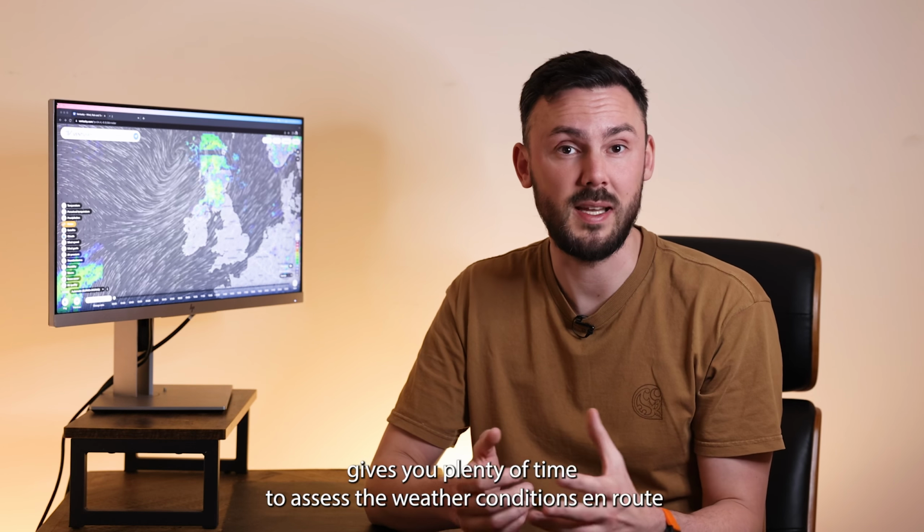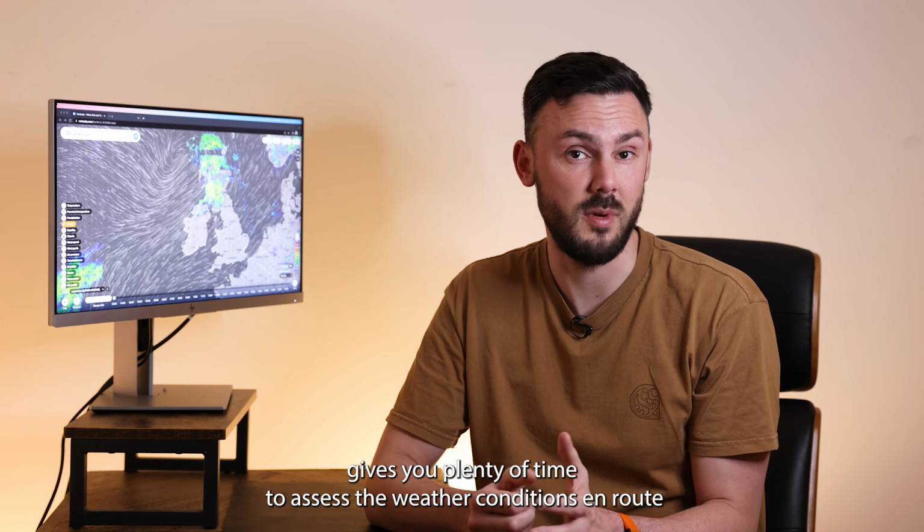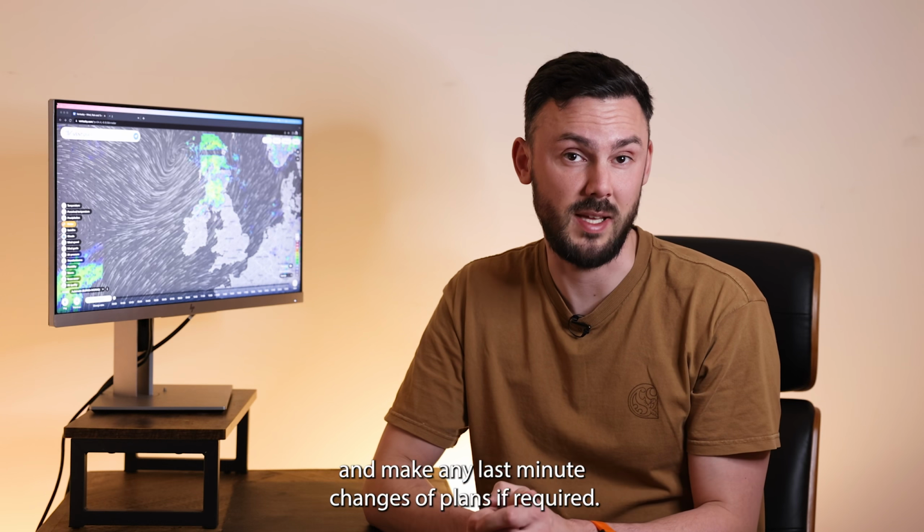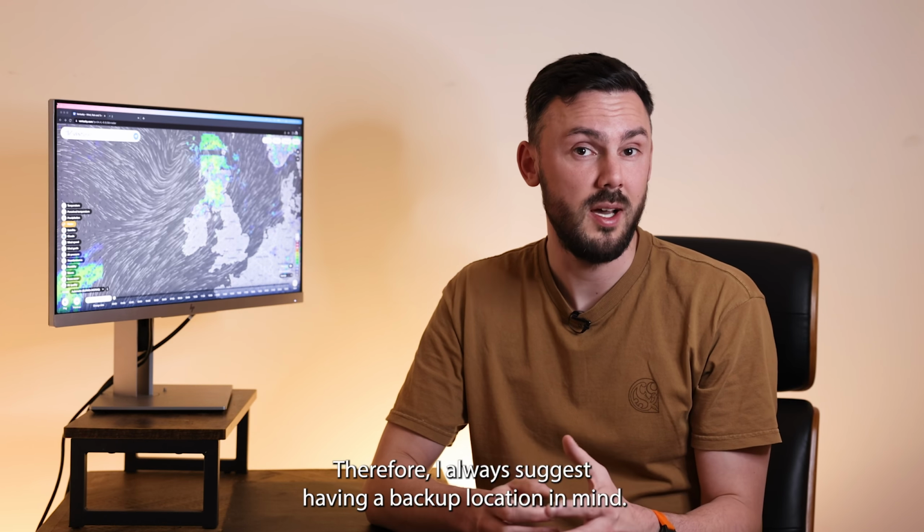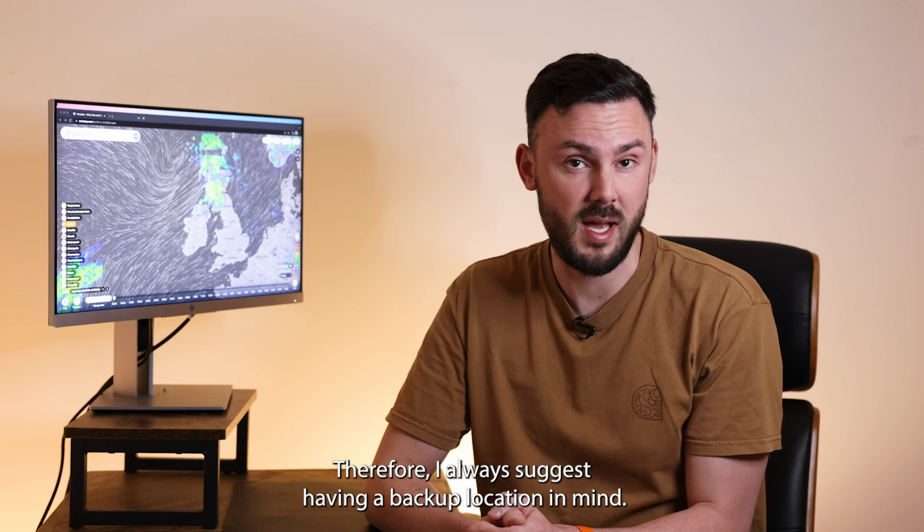And setting off early gives you plenty of time to assess the weather conditions en route and make any last-minute changes of plans if required. Therefore, I'd always suggest having a backup location in mind.